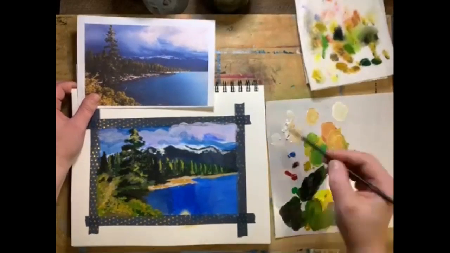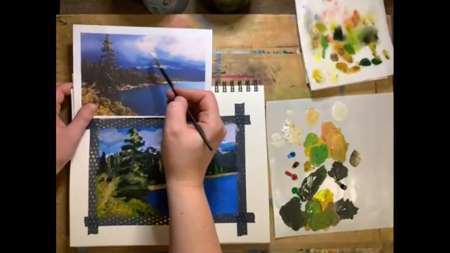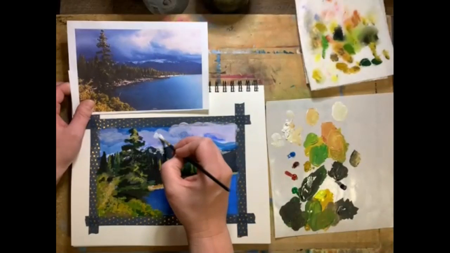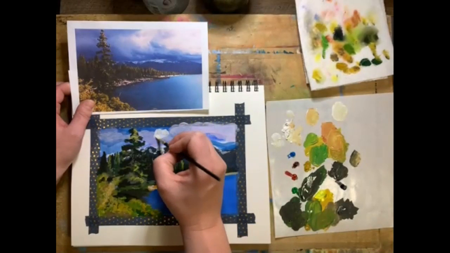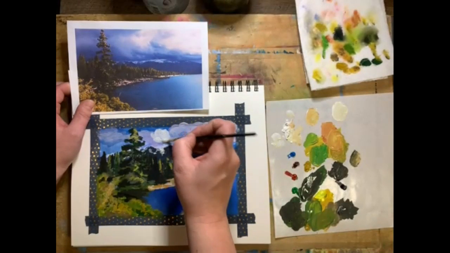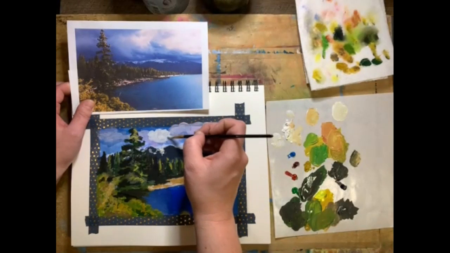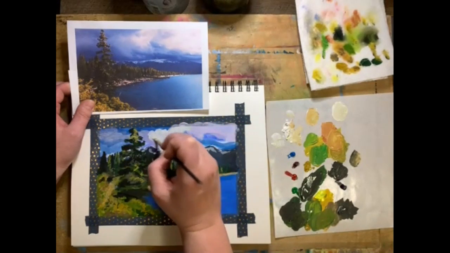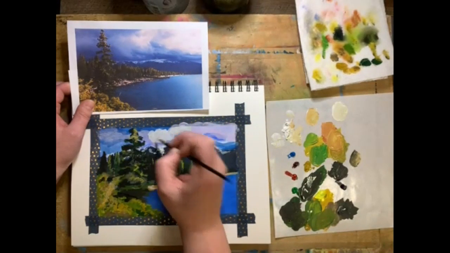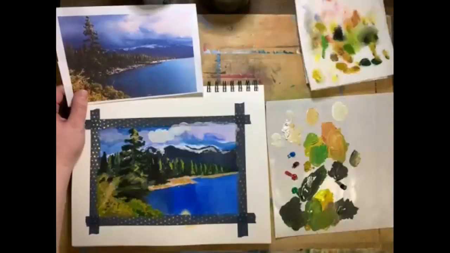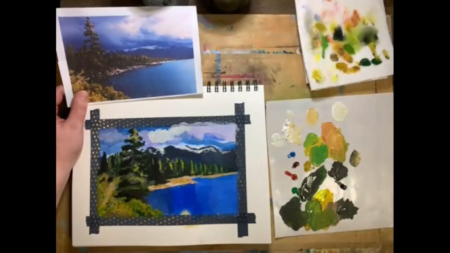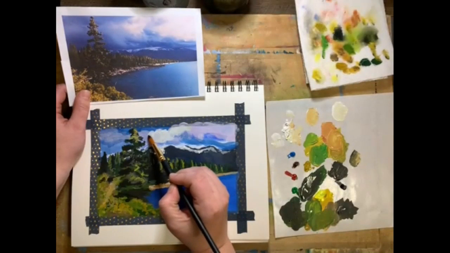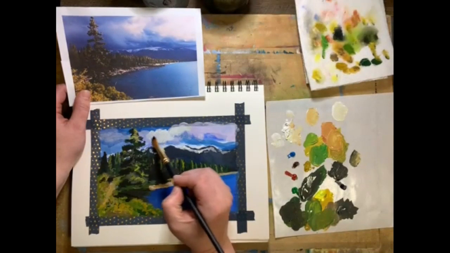I can bring some more white into my clouds for some of these highlights in the clouds that I don't really have. Kind of punch those up a little bit. And I could take a dry brush if I wanted to and just blend that out or soften those little edges.